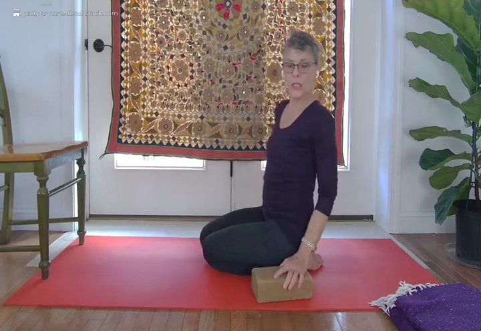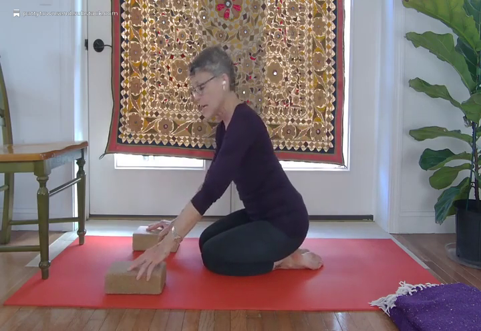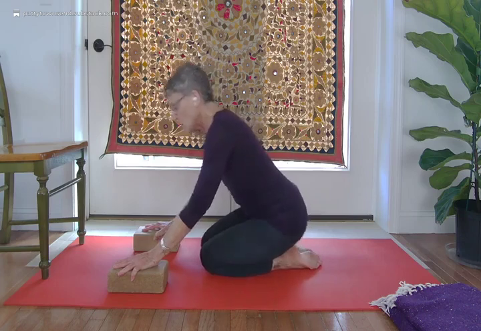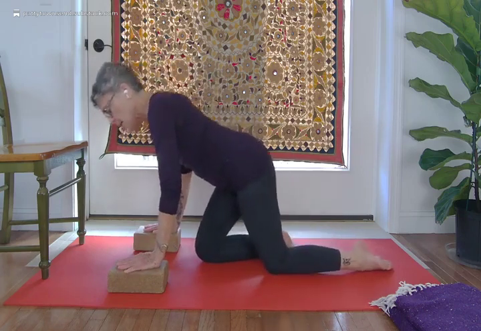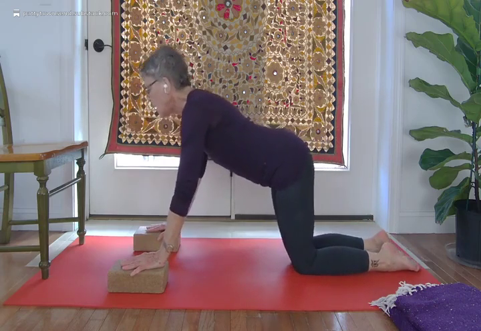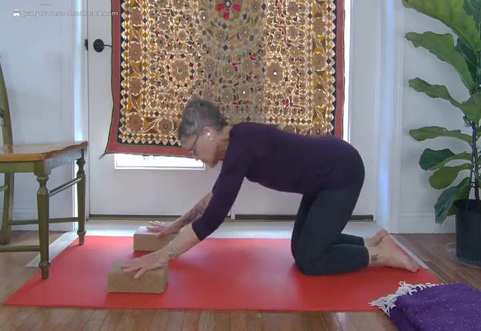All right. So I'm going to start with my blocks. I'm going to keep the blocks out there for downward dog, which actually is kind of interesting because it does change things, right? So we'll start by coming into a downward dog, and I'll instruct with the blocks, but of course you can be using any kind of prop or lack of prop that you want.